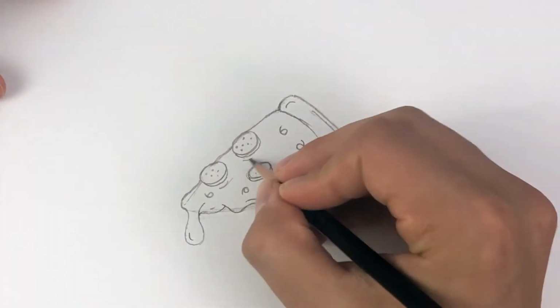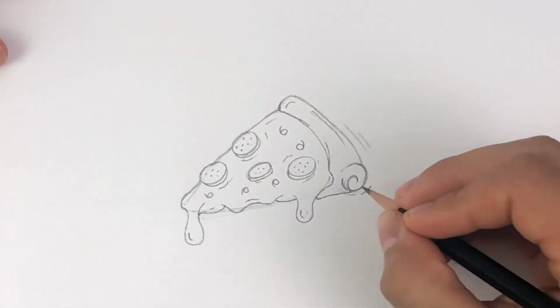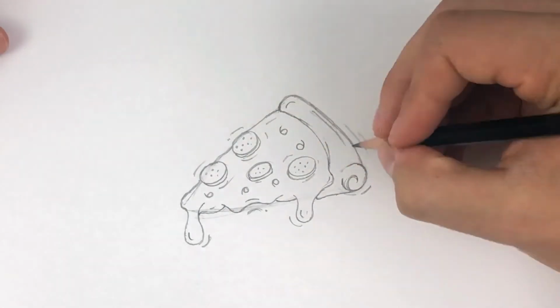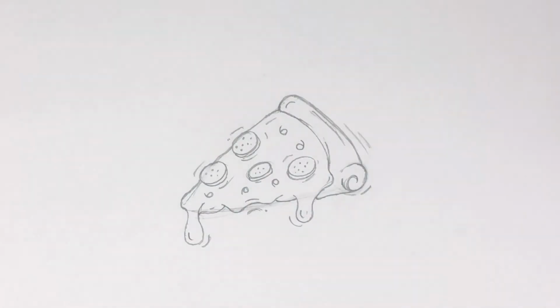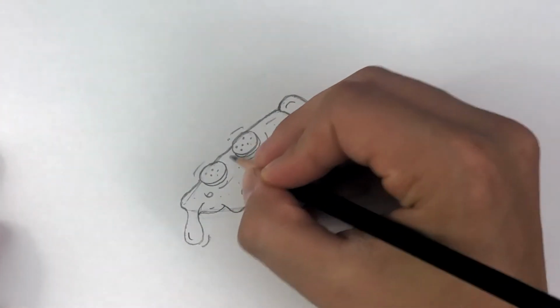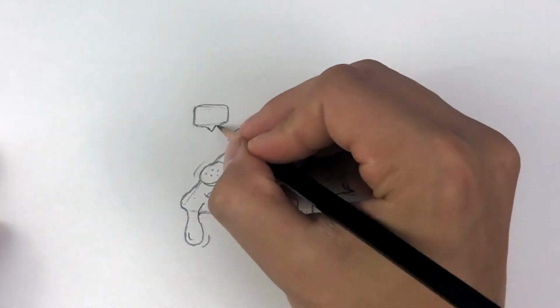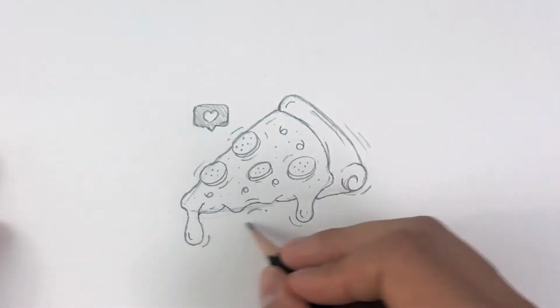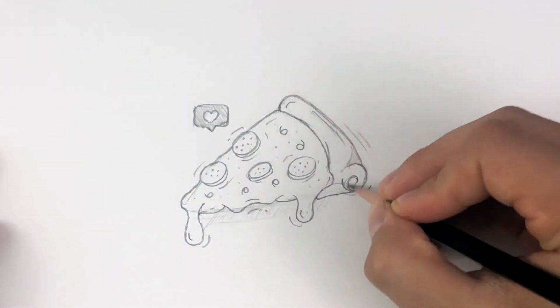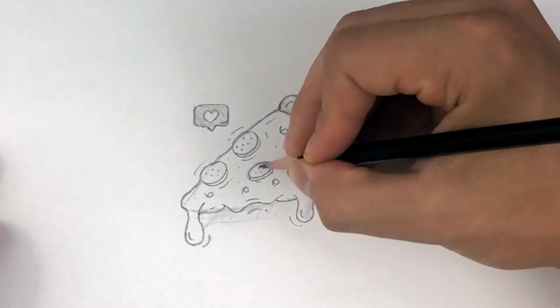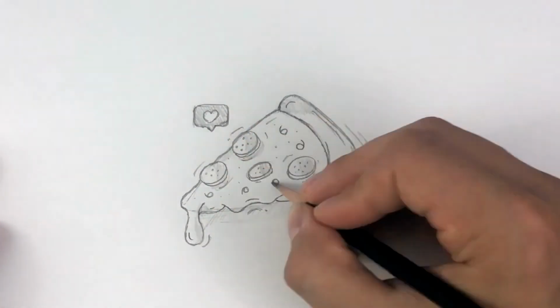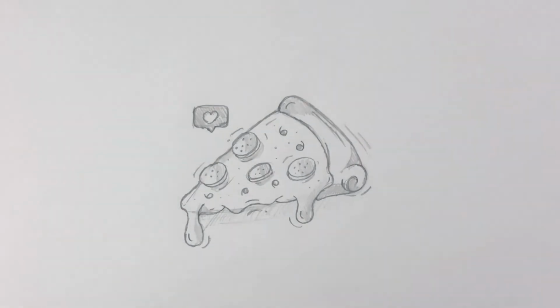Firstly, I try to always start planning out my drawings by creating some rough sketches. Here you'll see me draw out the slice of pizza on a piece of paper with a pencil. I then took a picture with my phone and transferred it to my computer.